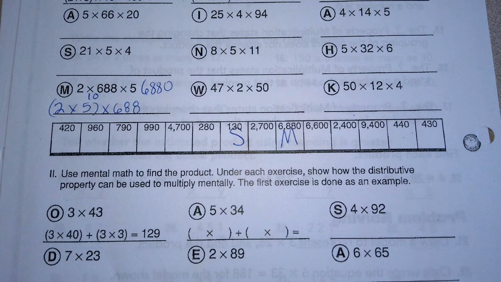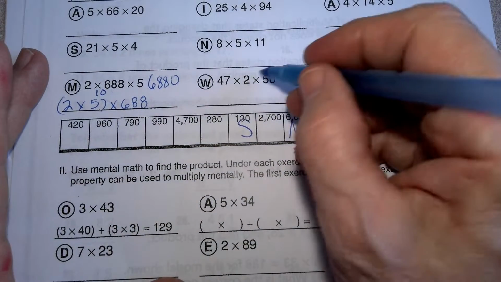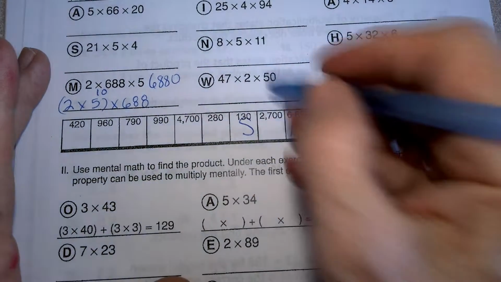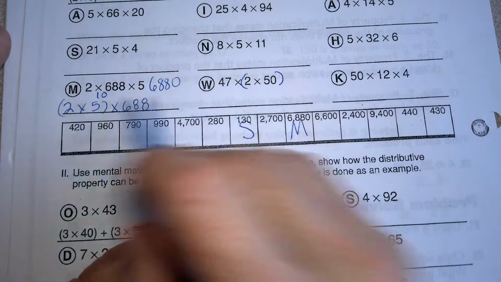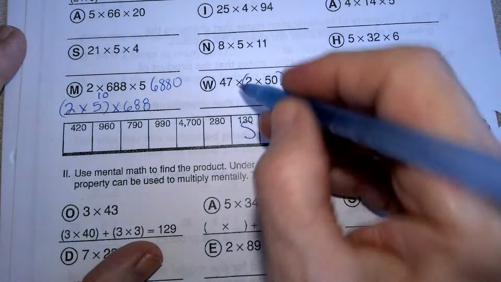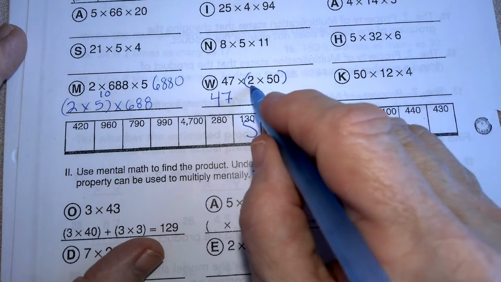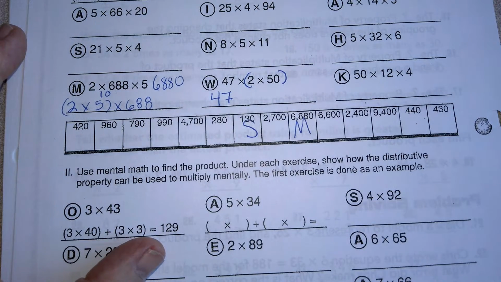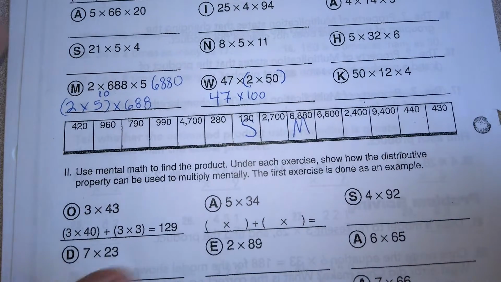Now look at the W. Look at your W. Which 2 numbers, if you multiply them together, will give you something that ends with 0? 2 times 50. So in fact, I'm not going to rewrite it. I'm just going to put the parentheses right here, and I'm going to rewrite it this way. So 47, what's 2 times 50? 100. 2 times 50, you have to show me the 100.